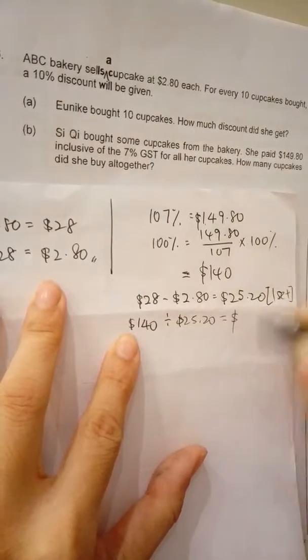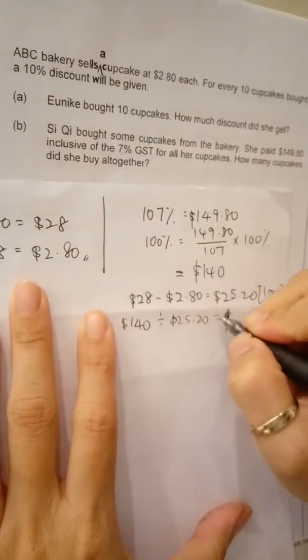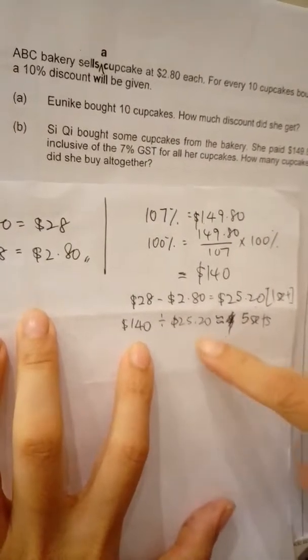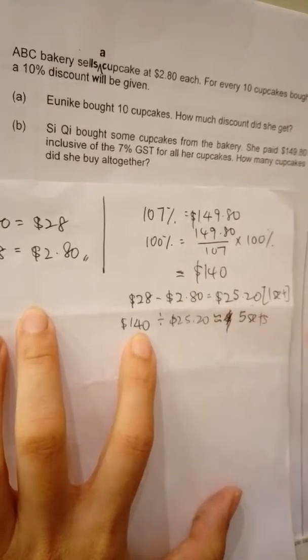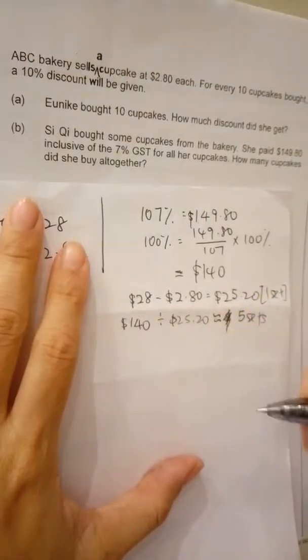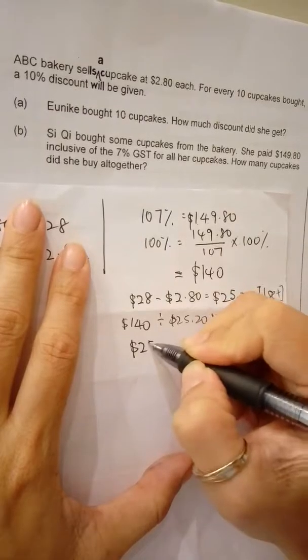You can just use your calculator. Okay, you don't get a whole number. You get approximately 5 sets. You can only get maximum 5 sets because it's 5 point something, right? 5.5. So you get 5 sets. So if you pay for 5 sets, how much is your 5 sets?